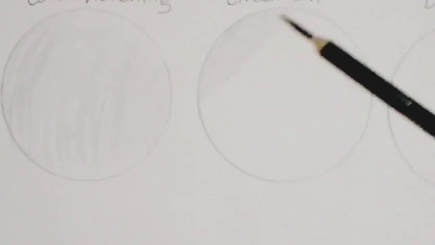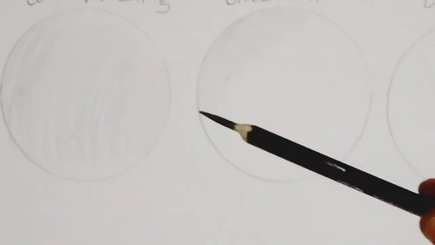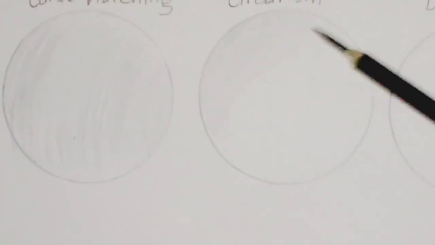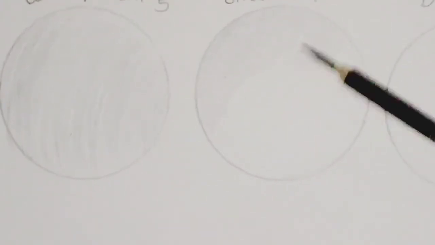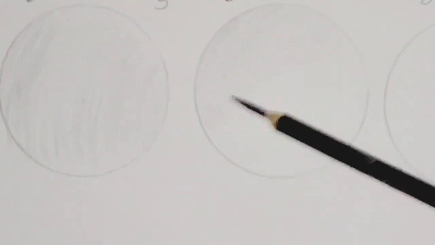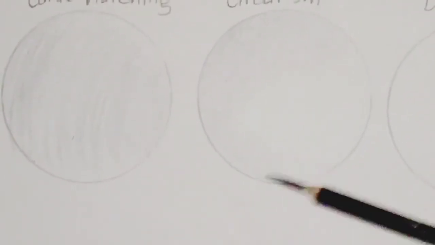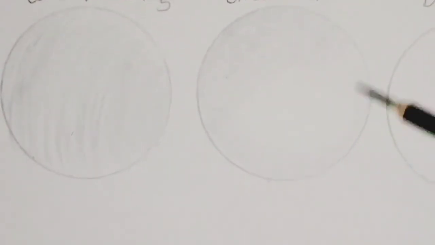It consists of small circles overlapping each other. It gives you a smooth effect. So I recommend you use this technique whenever you are drawing skin or any texture that is smooth. This technique is the best to use.